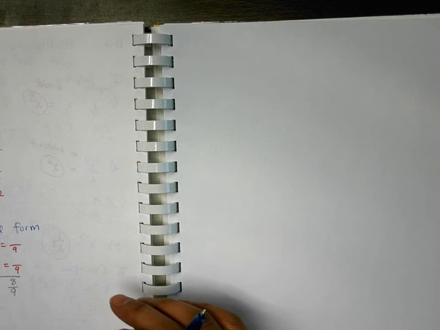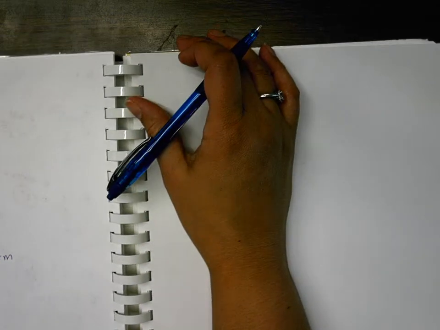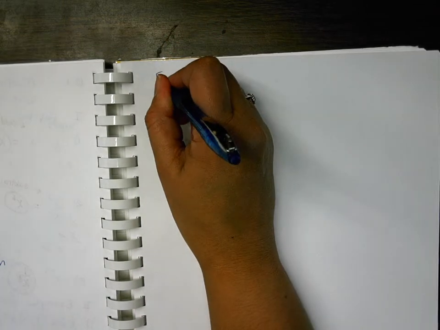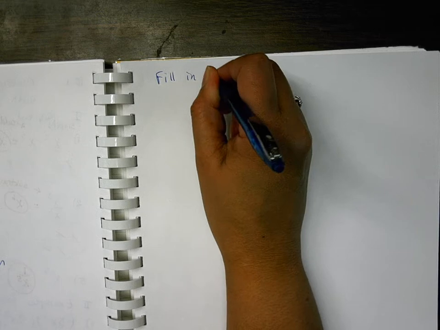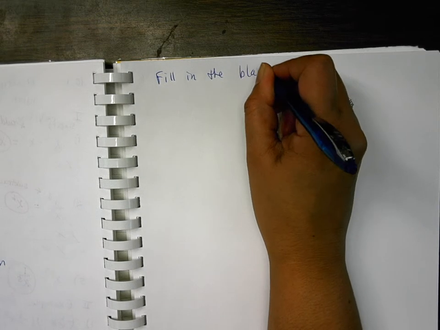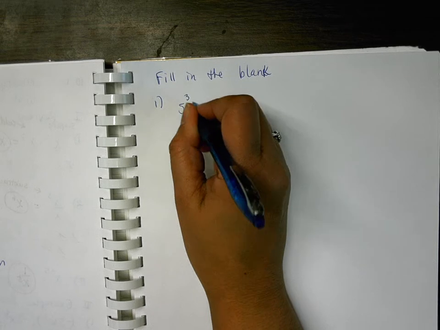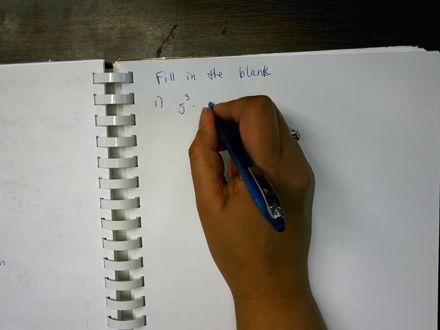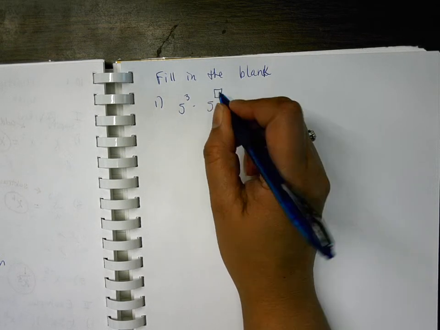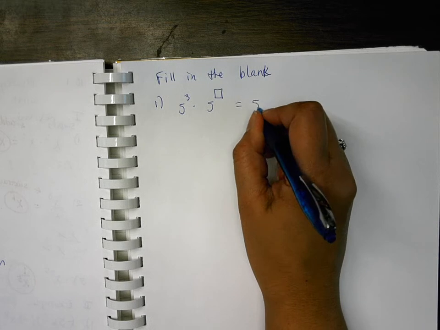We have a last piece. I'm skipping some because it was taking too long. Fill in the blank. These are easy, so I'm not going to spend too much time here. 5 to the 3rd times 5 to the blank equals 5 to the 12th.